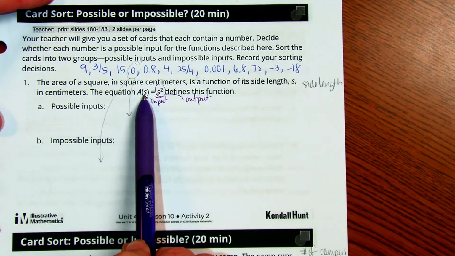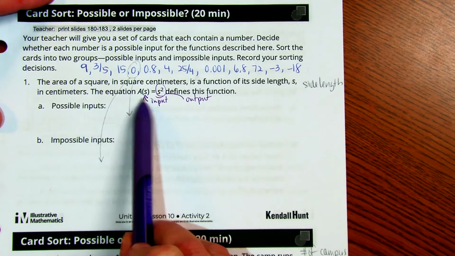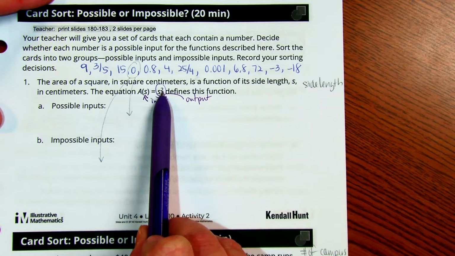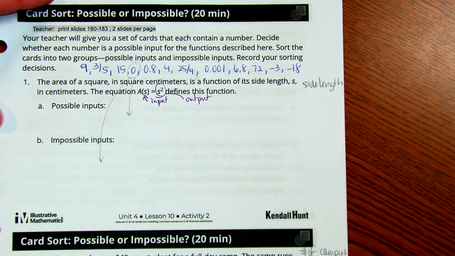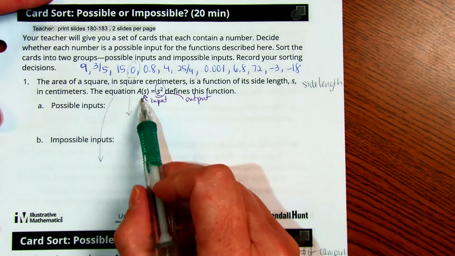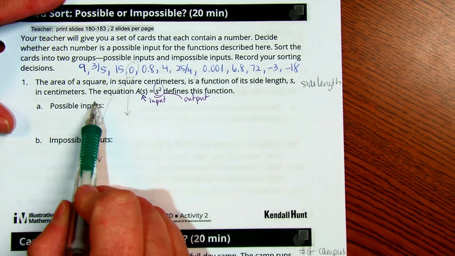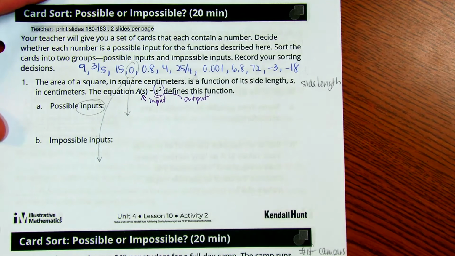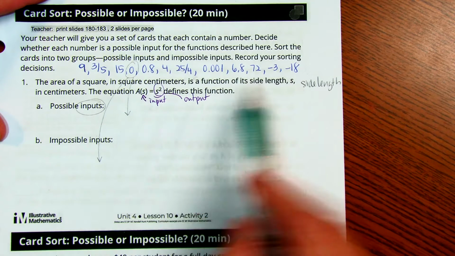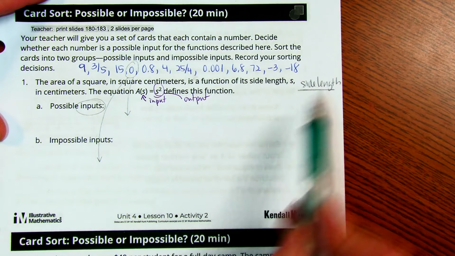If you remember from the last unit, we had A of S equals S to the second, so that defines the function. A of S is your input, and S squared is going to be your output. Like I mentioned, we're focusing on the possible input values. In other words, the inputs are talking about the side length.